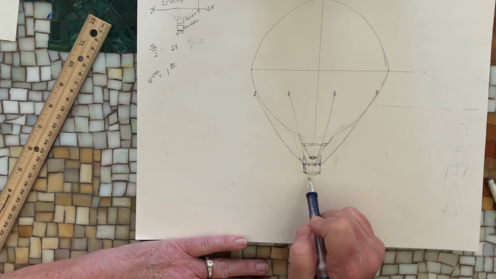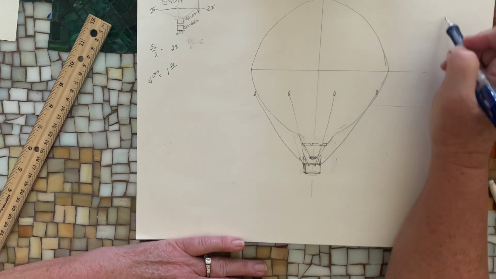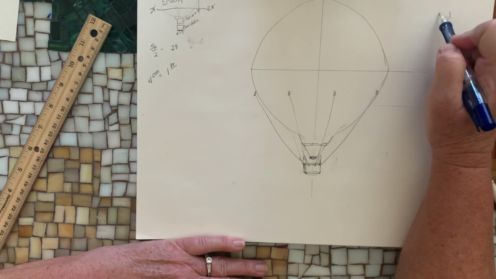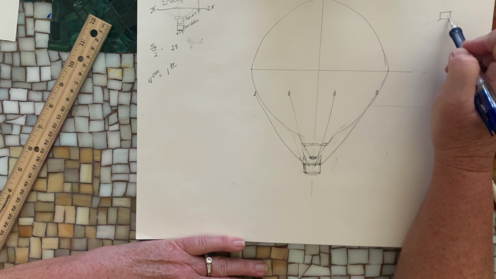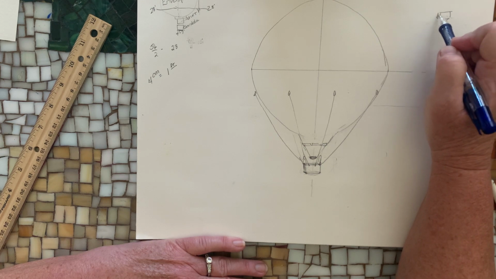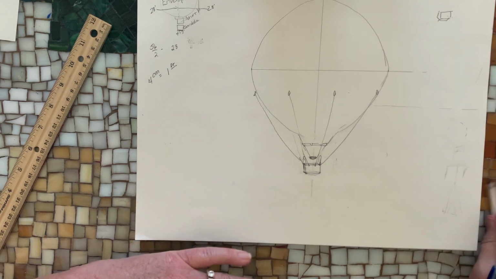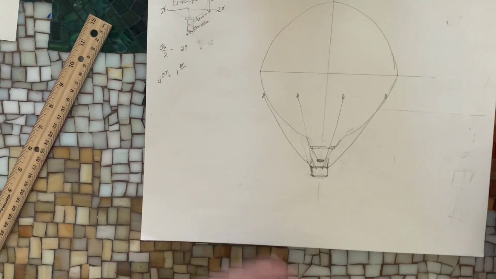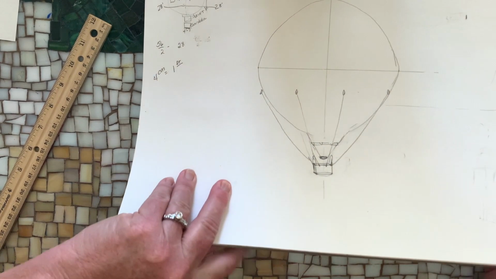If I'm underneath this, remember if we have a box floating, okay, I'm not even drawing that right. We're going to have to go back to our floating boxes.